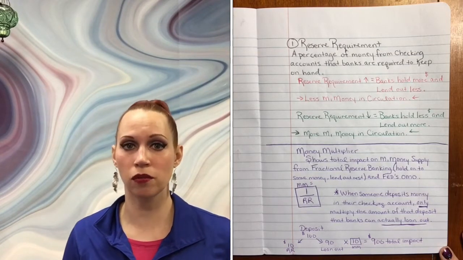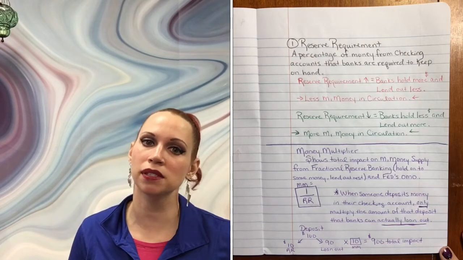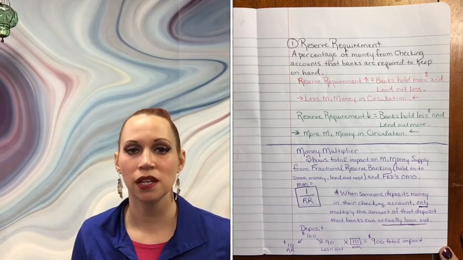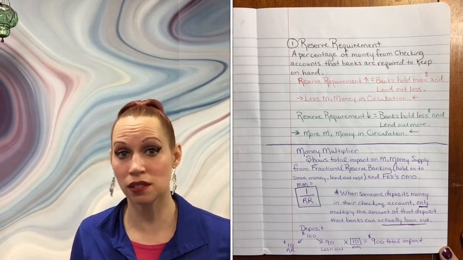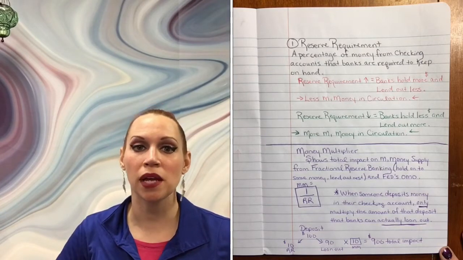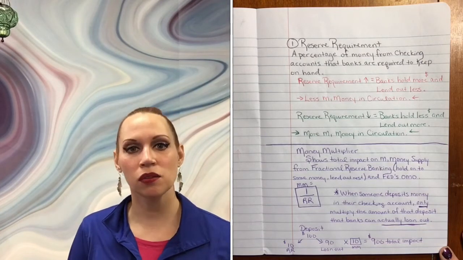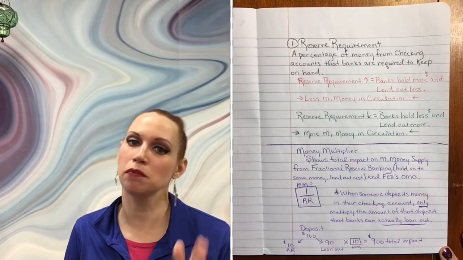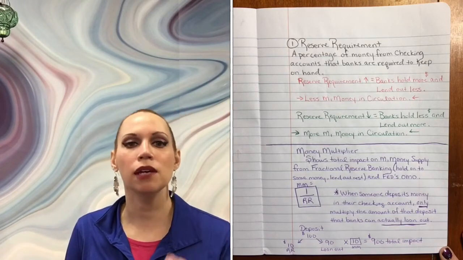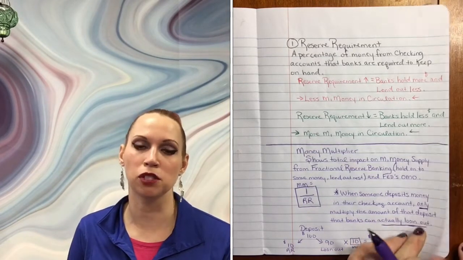So if the reserve requirement is 10% and somebody puts $100 in their checking account, then the bank has to hold on to $10 of that, but they can loan out the other 90. So it's not 100 times the money multiplier of 10. It would be 90 times the money multiplier of 10.